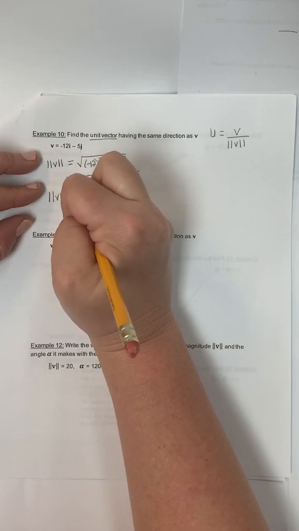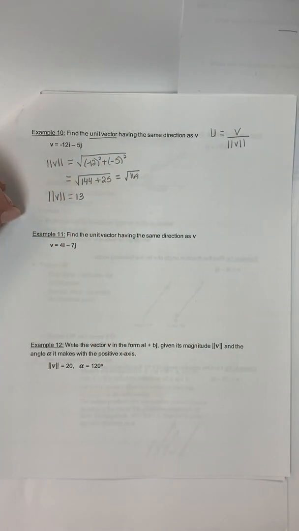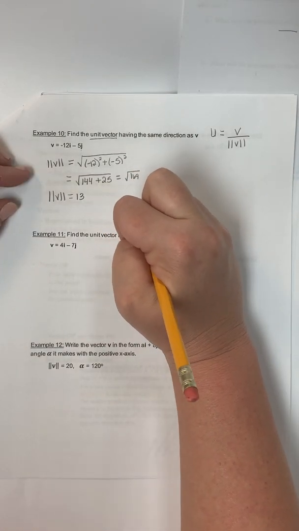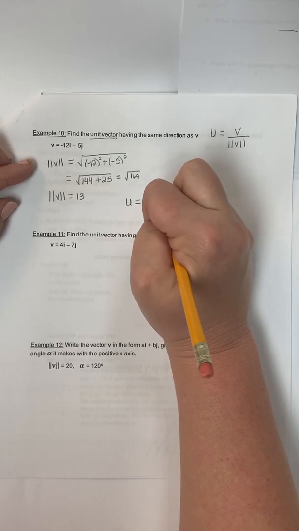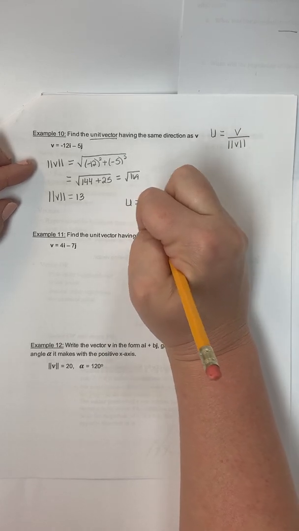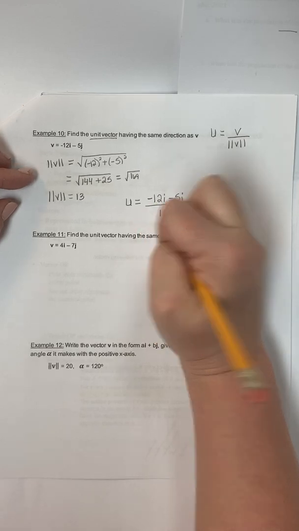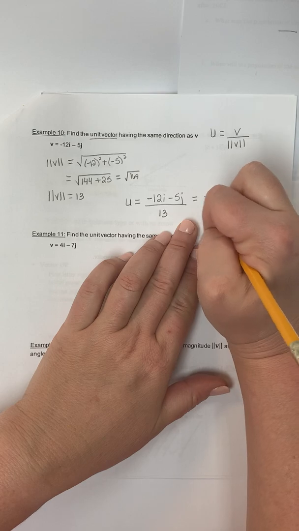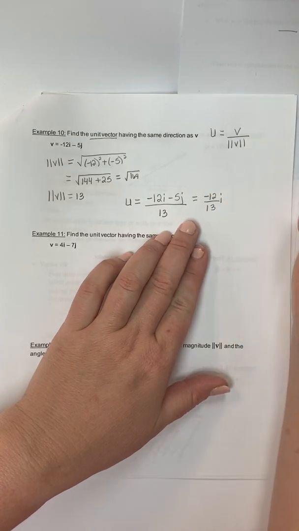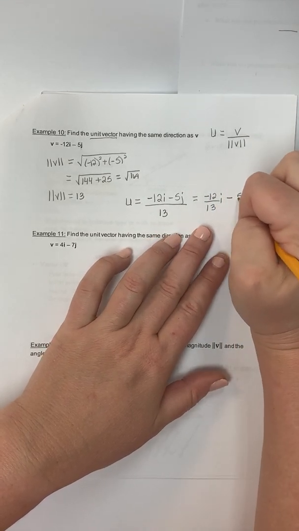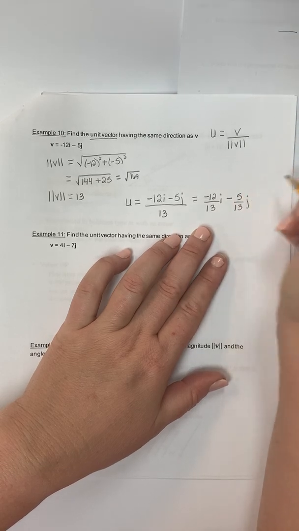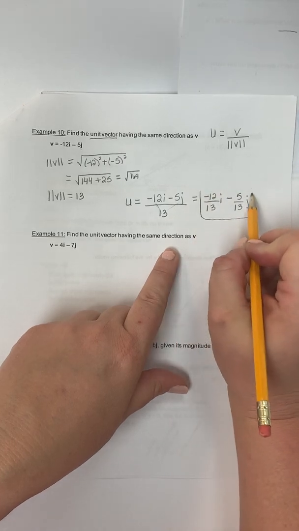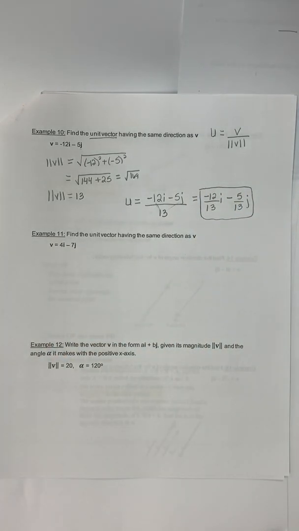Square root of 169 is 13. Okay, I have my magnitude. Now, for my unit vector, I'm going to take v, the vector that I see here, and divide it by the magnitude. And then I just clean it up. So I want to make two separate parts. There's my I part, and here's my J part. Okay, I just split it up under each one, reduced it the best I can, and that's my unit vector.